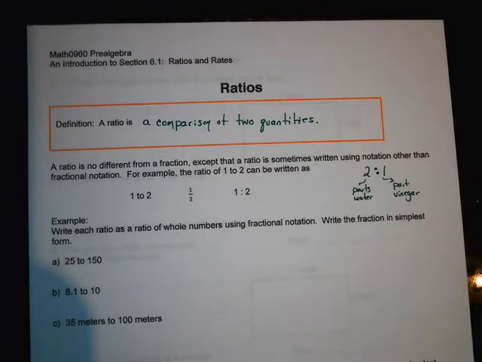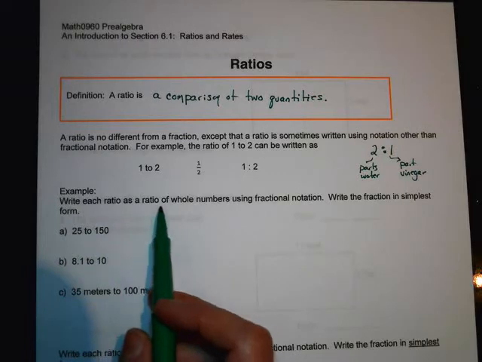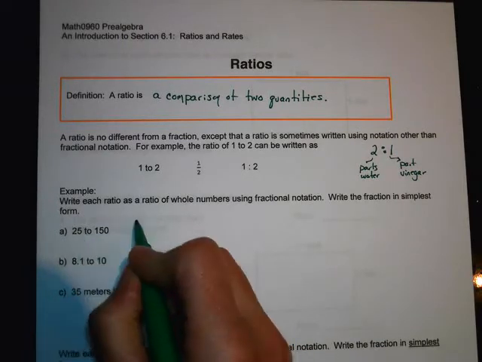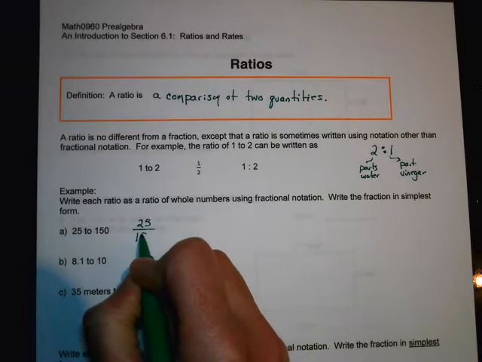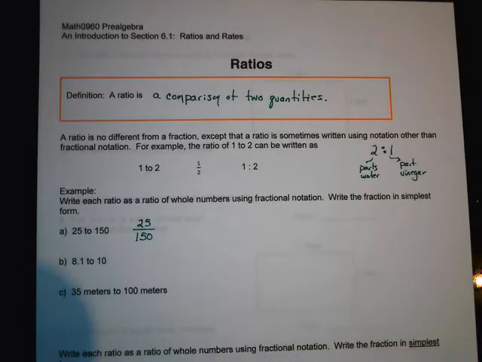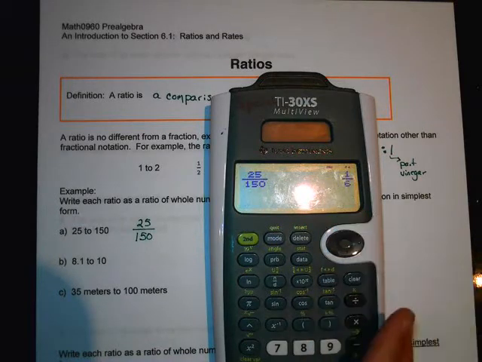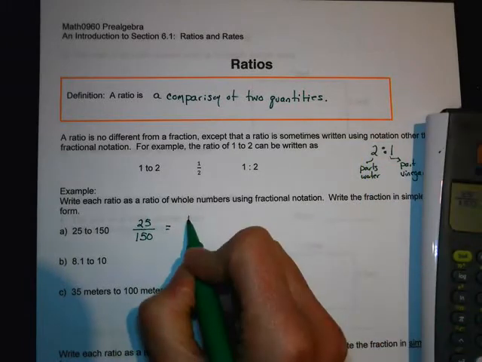This says write each ratio as a ratio of whole numbers using fractional notation. So the first number in the ratio goes on the top. The second number goes in the denominator. And remember, on your calculator, if you put in a fraction and hit enter, it's going to write it in simplest form for you. All right? So it takes out a lot of the work for us if we use our calculator on these.